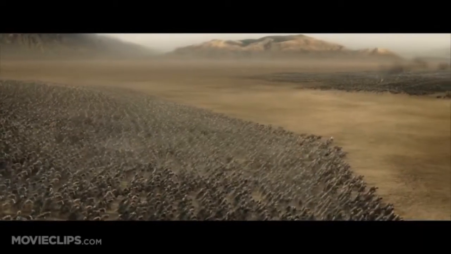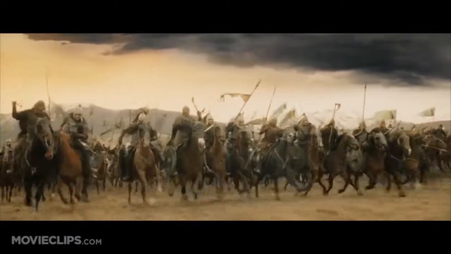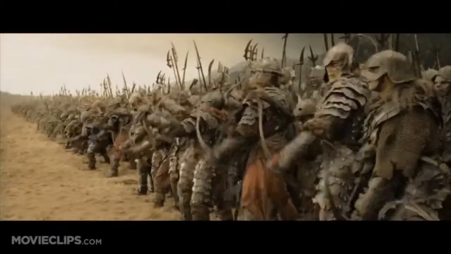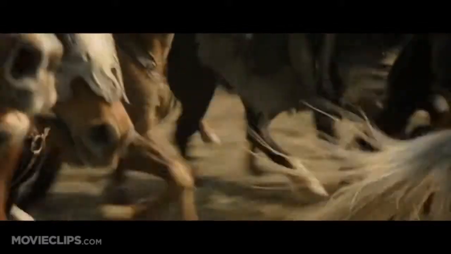The 180-degree rule is a basic guideline for how to use space when filming a scene. It begins by creating an imaginary line through a scene called the axis. In this scene from The Lord of the Rings, the line is going straight through the battlefield.